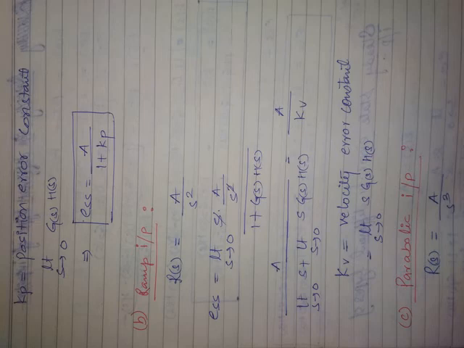This is G2 of S. This is the feedback element H of S. This is the feedback signal. This is the steady state error. So if there are any external disturbances in a system, then in a control loop, in a control system diagram, this is how the disturbances are represented.